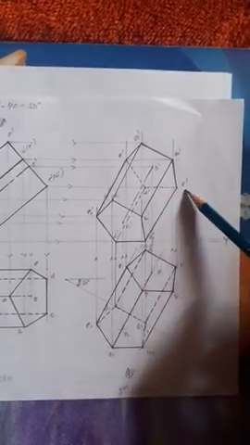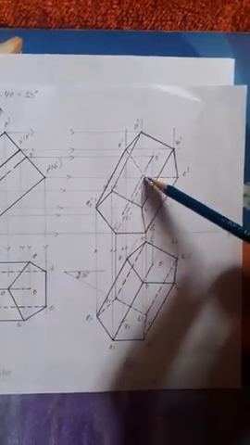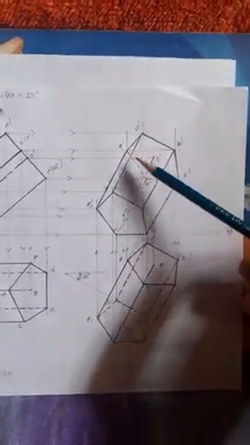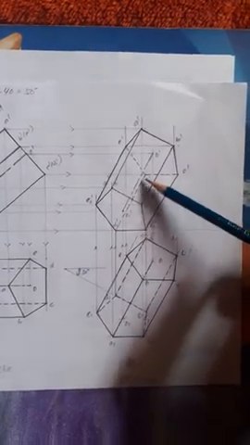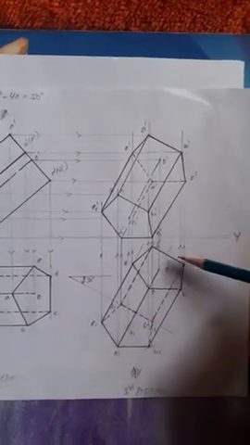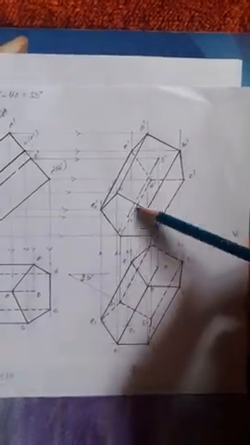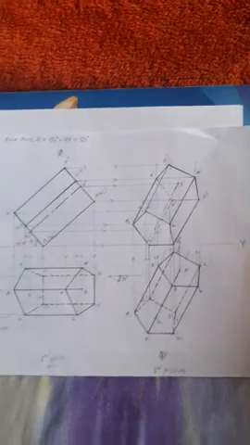This is D dash C dash, sorry, D dash, invisible corner, invisible edges. D dash E dash also invisible edges. Then D dash D1 dash invisible edges. It is a dashed thick line. Then, as you know, the O1 O axis line is one long line and one short line, right? That completes the third position top view, right?